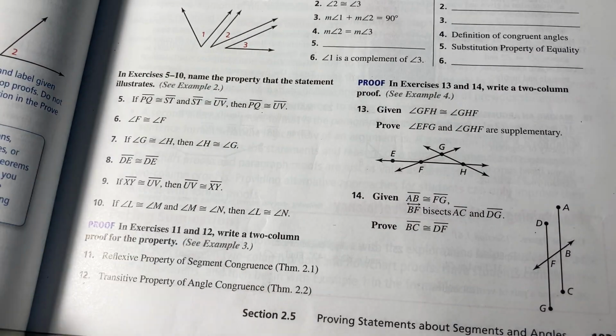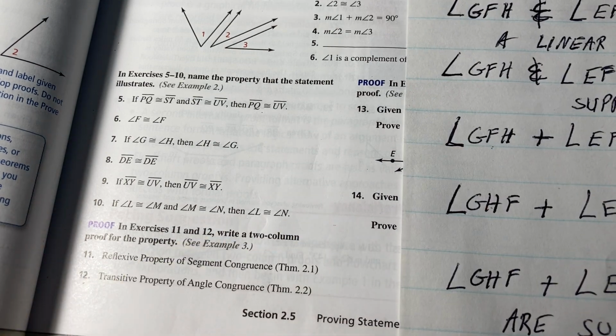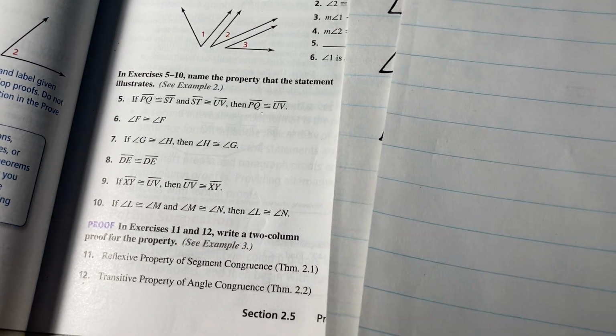I'll let you do 8, 9, and 10. Question 13. Question 13.